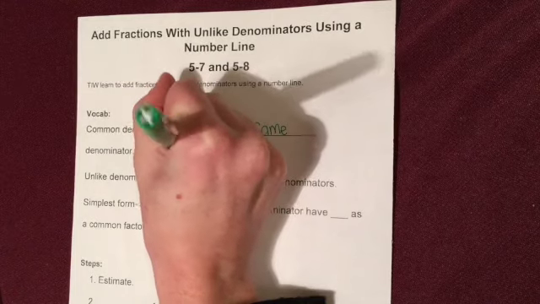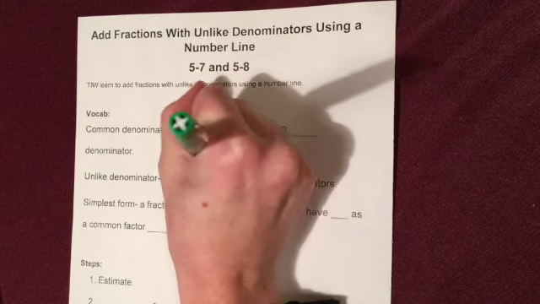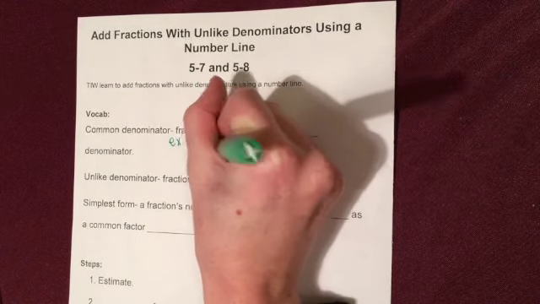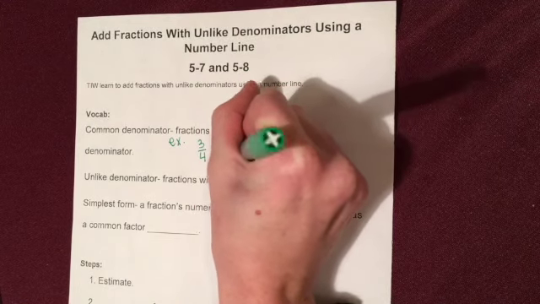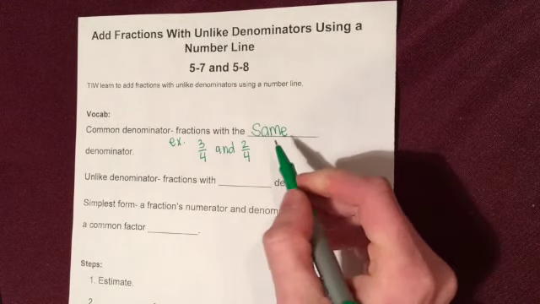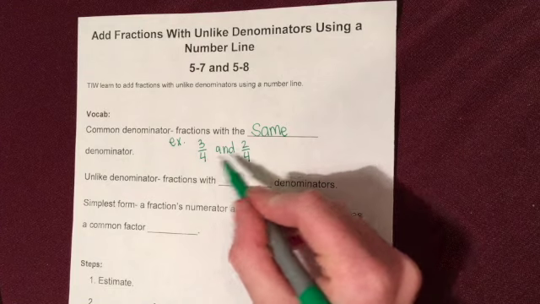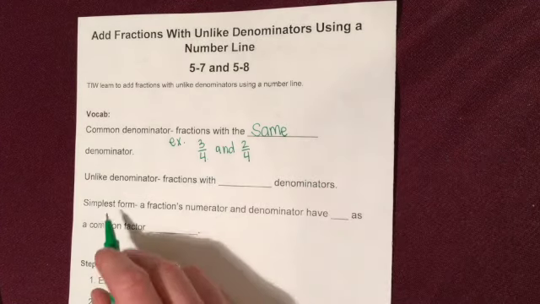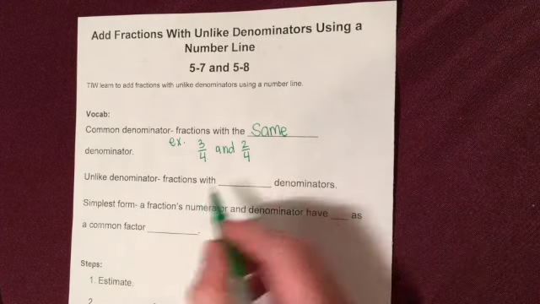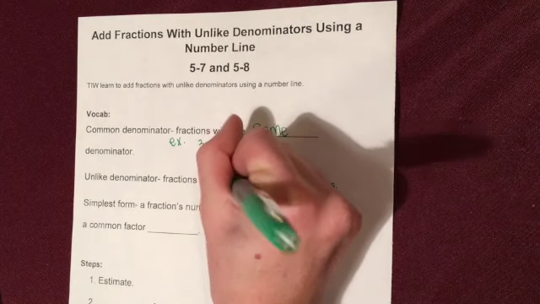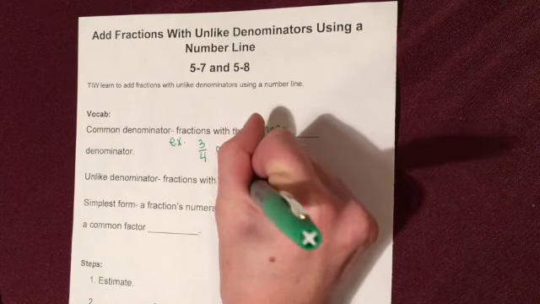So for example, 3/4 and 2/4 have the same denominator. They both have the denominator of 4. Unlike denominator, fractions with different denominators.